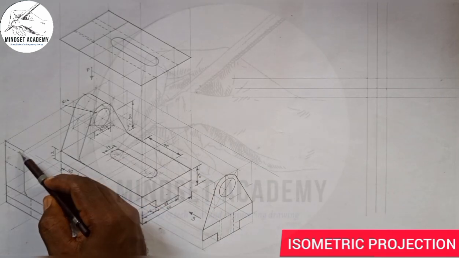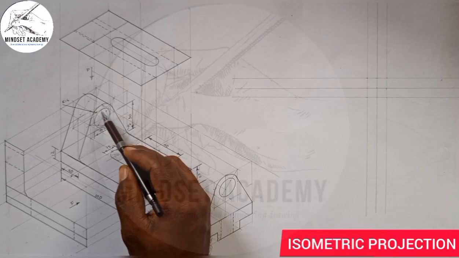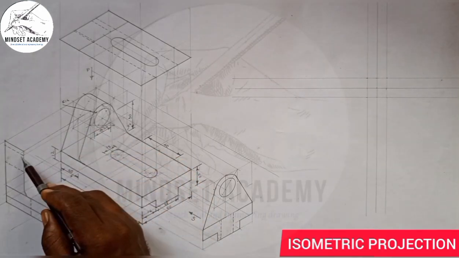These two hidden lines are telling me that if I'm looking at it from here, there's a circle in between, but because I cannot see it from here, I use hidden lines to show that there's a circle there, right? So this is what we have here. I'm going to replicate this and place it here.